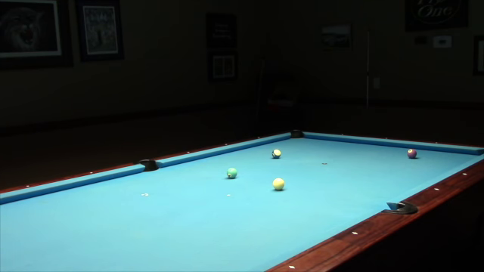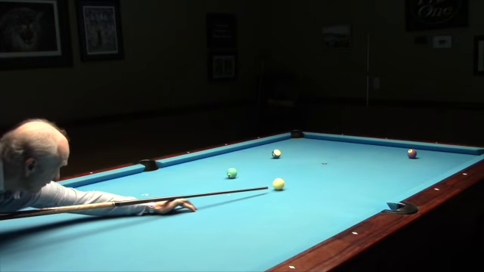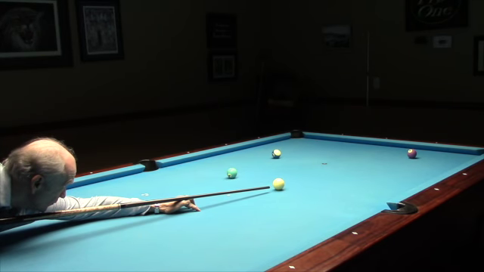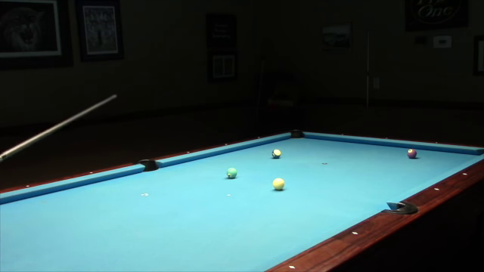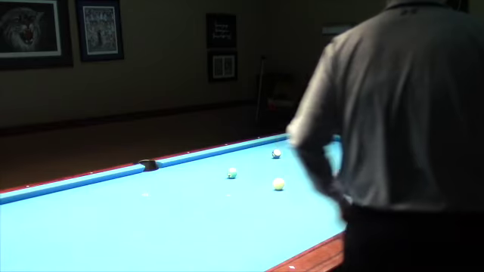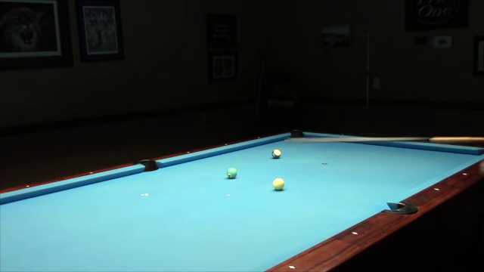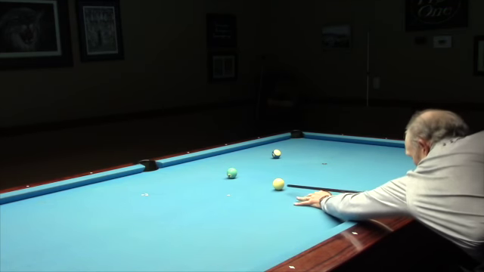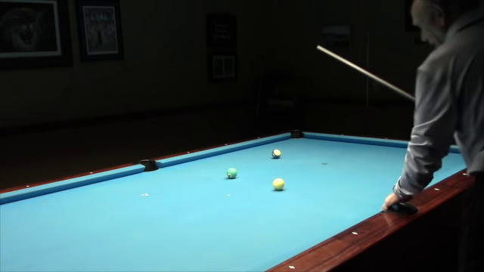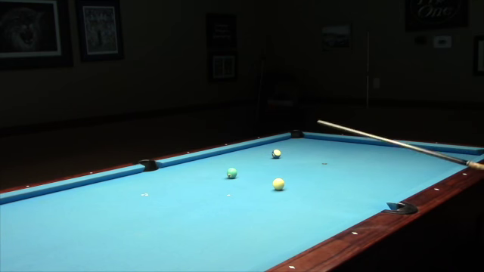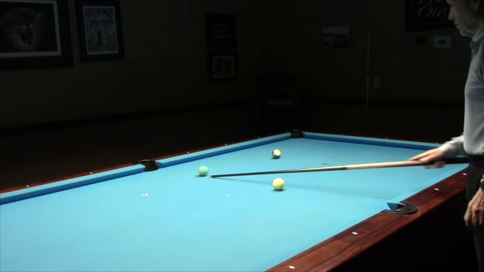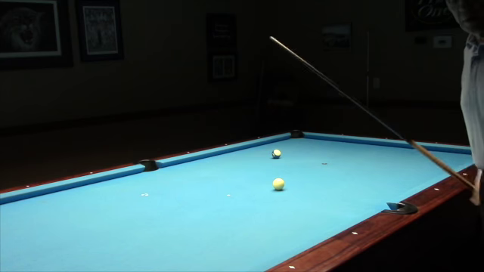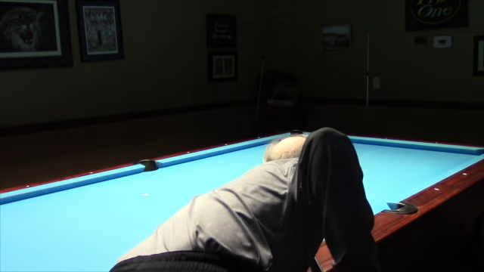If I wanted to bank the 4 ball right here, that's a 15-degree perception. If I wanted to play this ball on the side right here, that's a 30-degree perception. If I wanted to bank the 7 ball right back here, that's a 15-degree perception. If I want to play the 10 ball down there in that corner, that's a 15-degree perception.